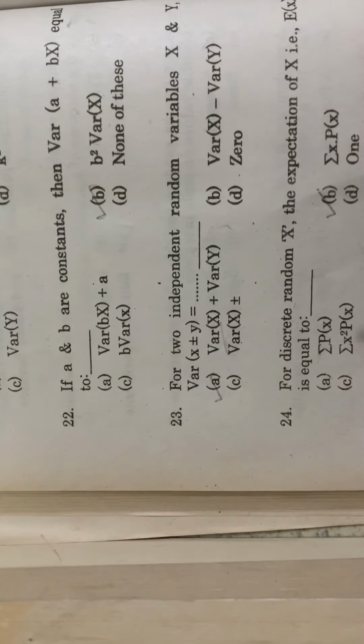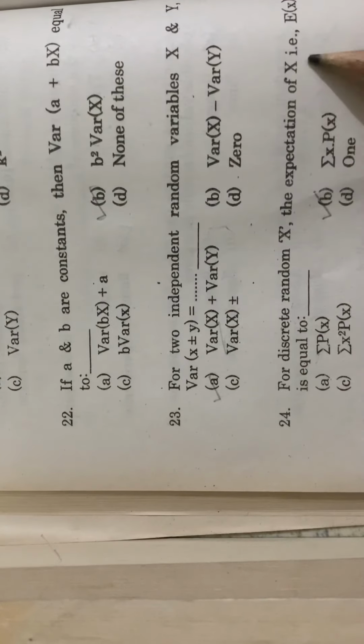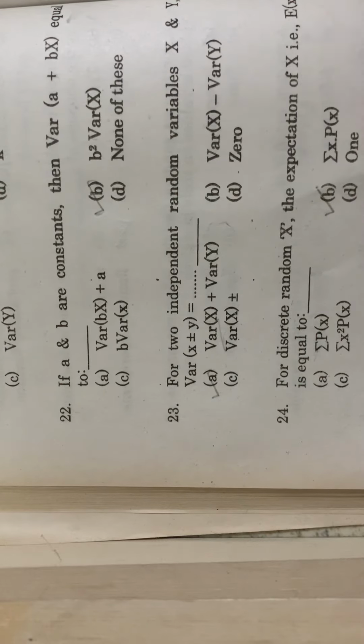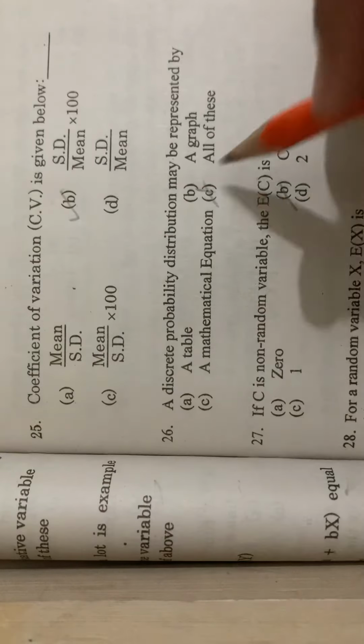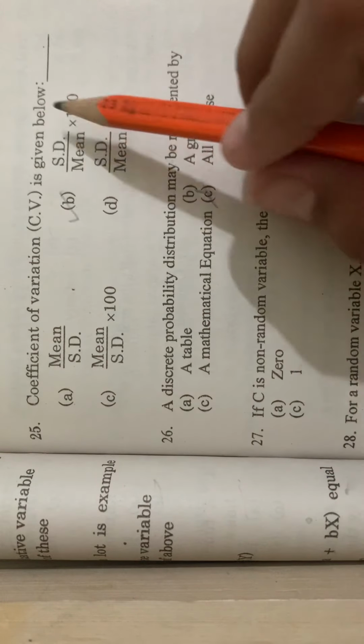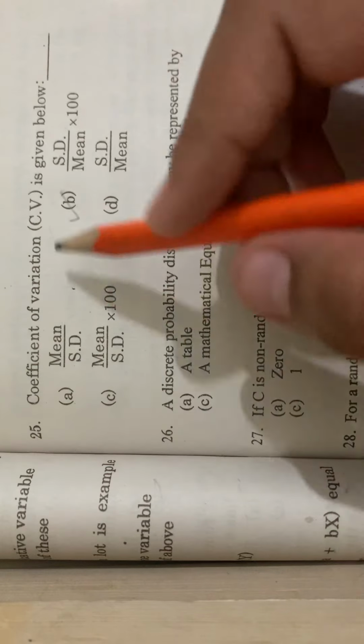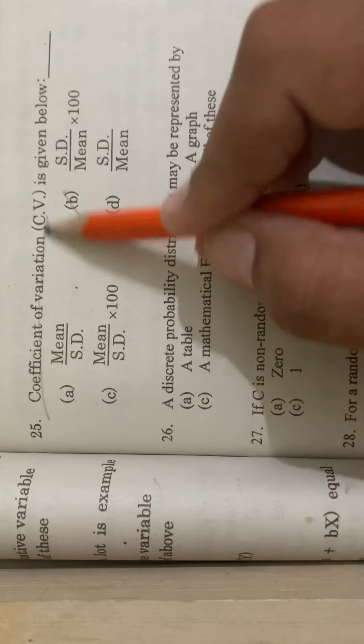Now we have for discrete random variable x, the expectation of x, i.e. E(x), is equal to summation x times p(x). Okay. Now we do have MCQ number 25, that is coefficient of variation CV is given by standard deviation divided by mean multiplied by 100. So this is the formula of coefficient of variation.